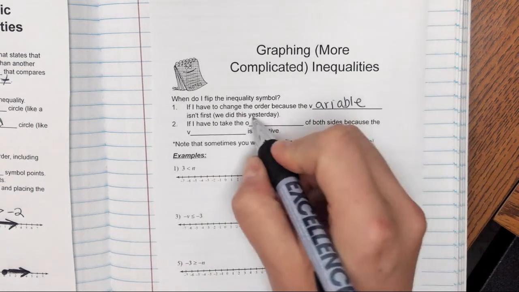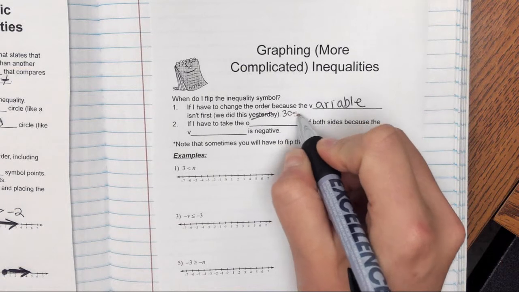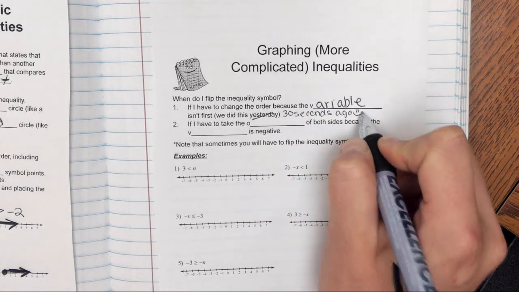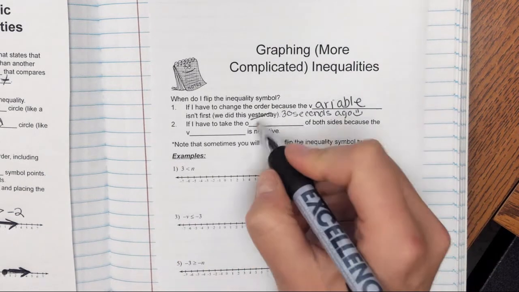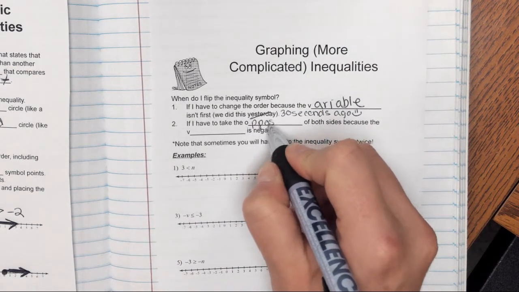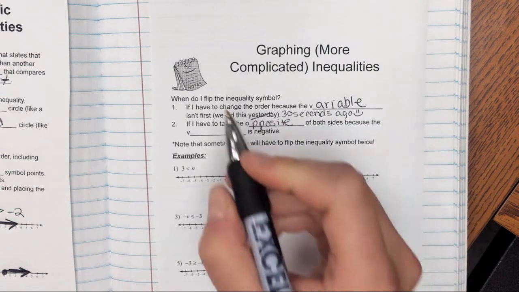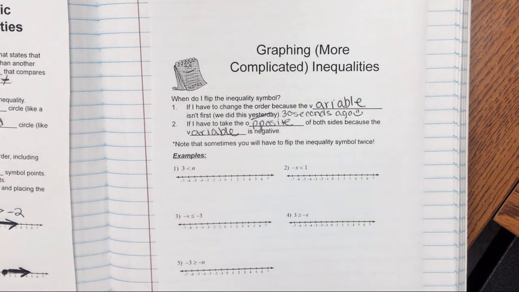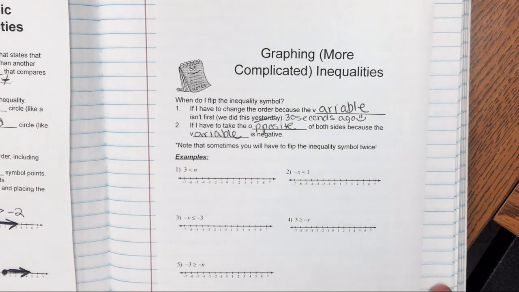We did this not yesterday, we did this like 30 seconds ago. Or if I have to take the opposite of both sides because the variable is negative. So note that sometimes you'll have to flip the inequality symbol twice.